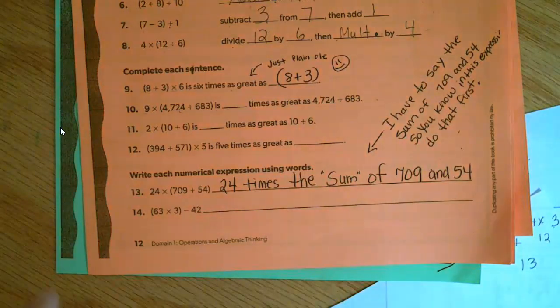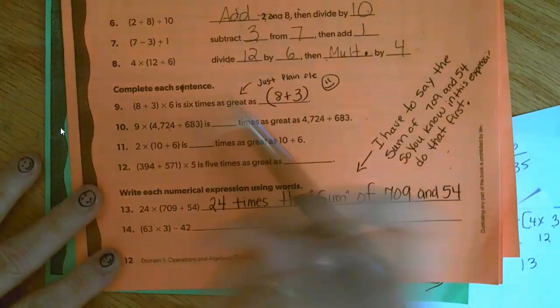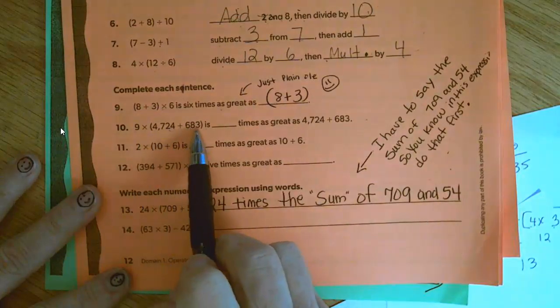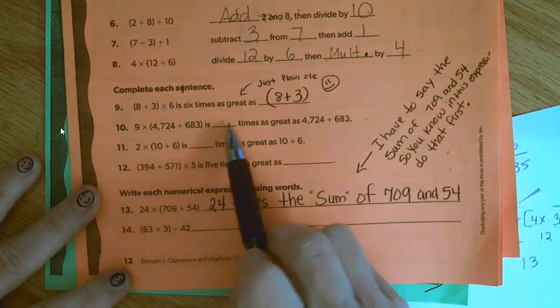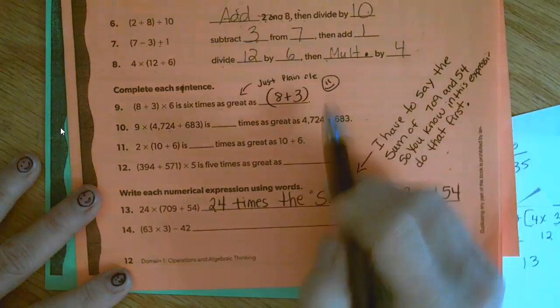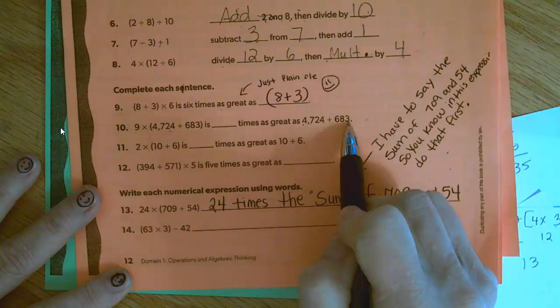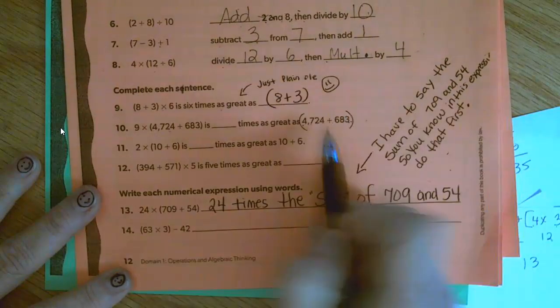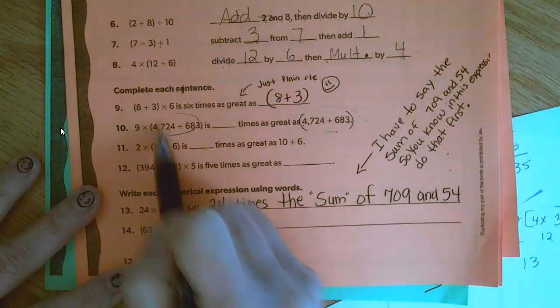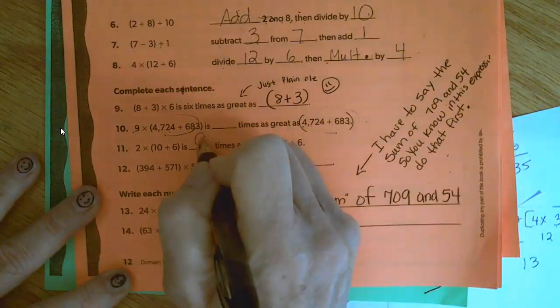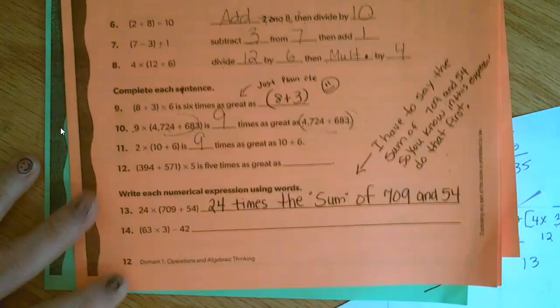All right, so let's look at these. Now, these are a little more complicated, but you're up for this. 9 times 4,724 plus 683 is blank times as great as just 4,724 plus 683. Well, we can see that this is the same as this. And so if this is 9 times that amount, it's going to be 9 times as great.